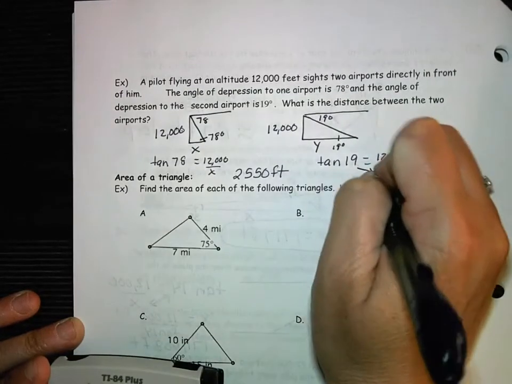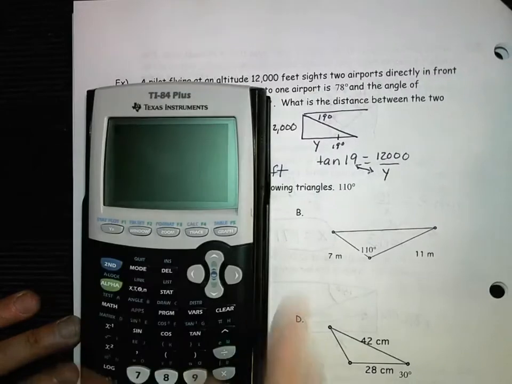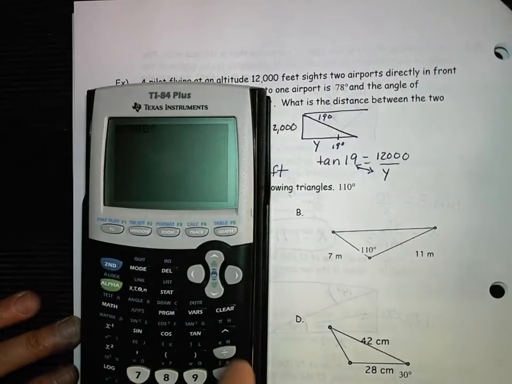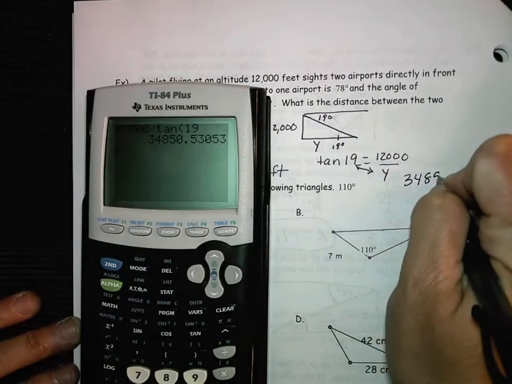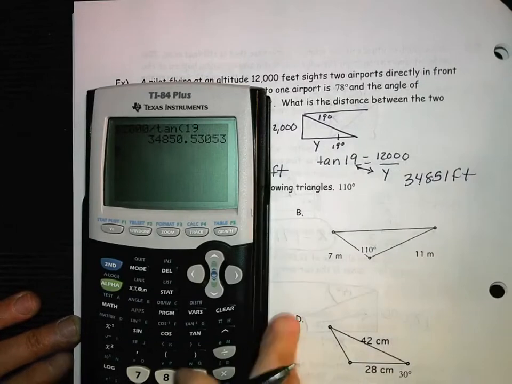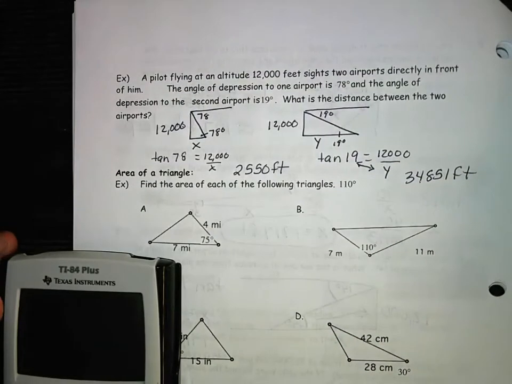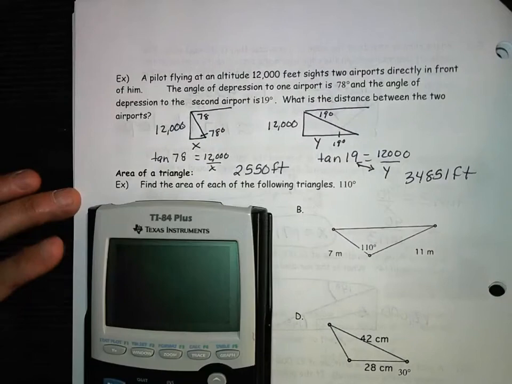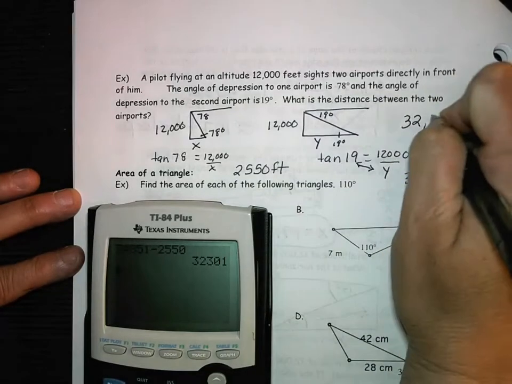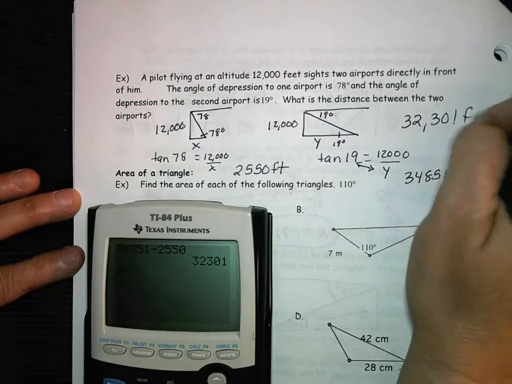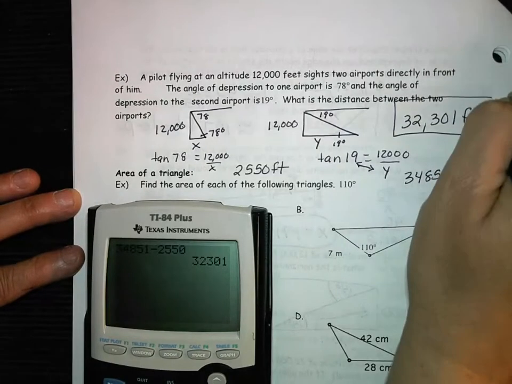We're going to switch those two things and divide. 12,000 divided by the tangent of 19 is 34,000. I'm going to round it to 851 feet. To figure out the distance between the two airports then, 34,851, subtract 2,550, and there is 32,301 feet between them.